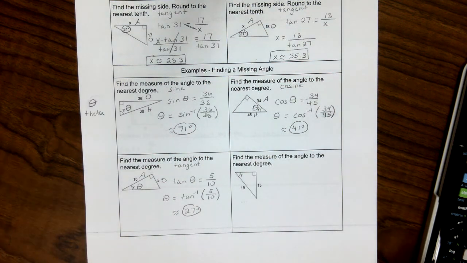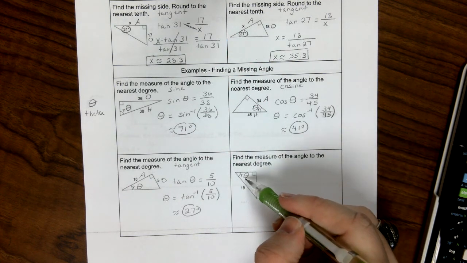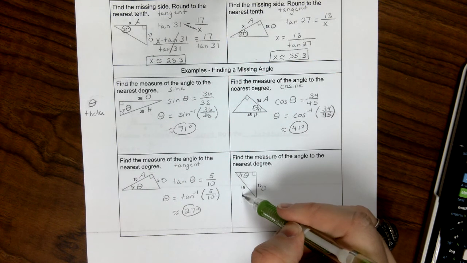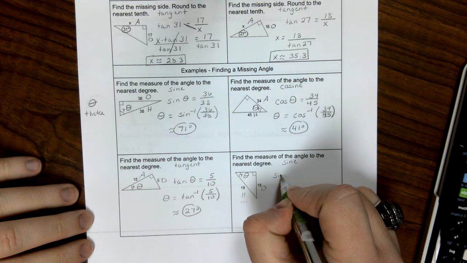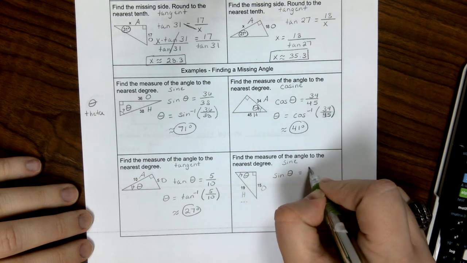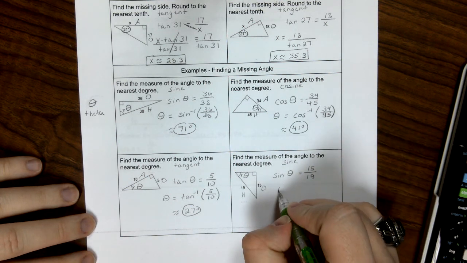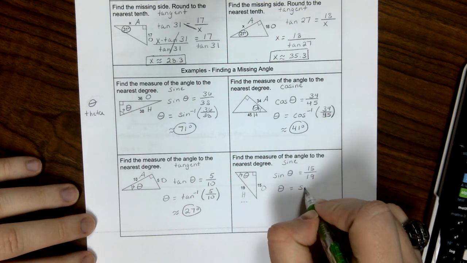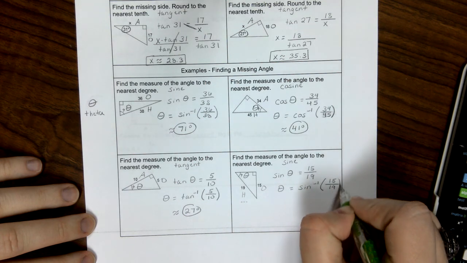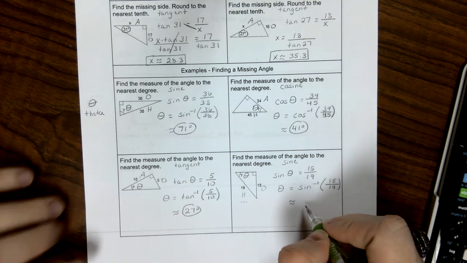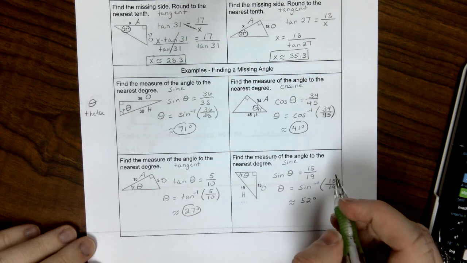And one more just to make sure you know what you're doing. Here's theta. This is the opposite. That's the hypotenuse. So this is another sine problem. So sine of my angle equals opposite over hypotenuse. Drop sine. Put the inverse over here. And you type that in the calculator and round it, it's going to be 52 degrees.